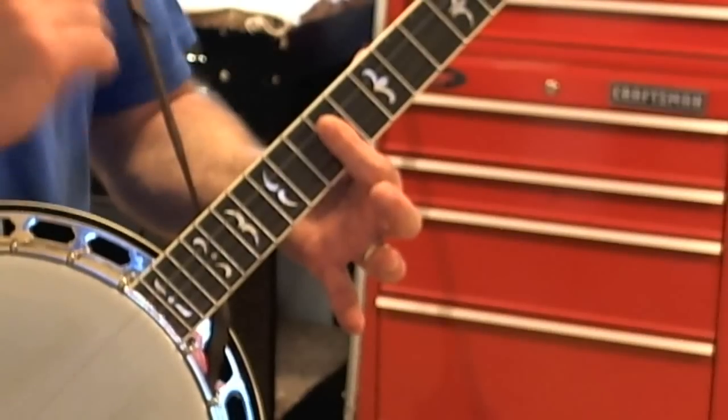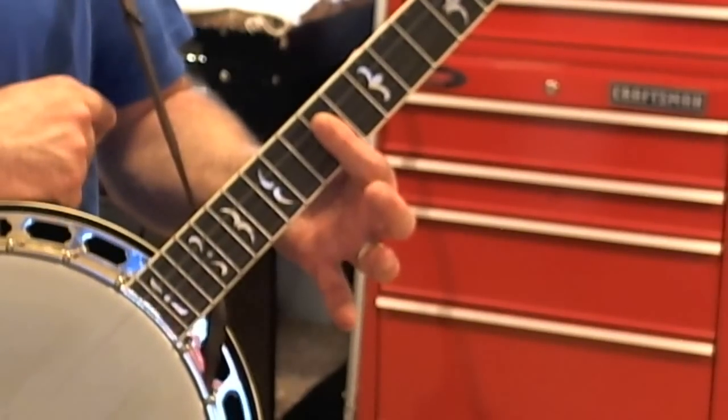So that will give you that oddball flat 3 chord.